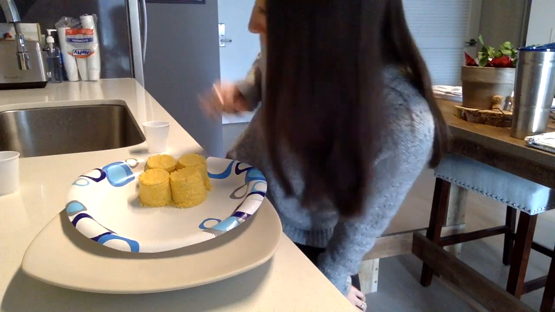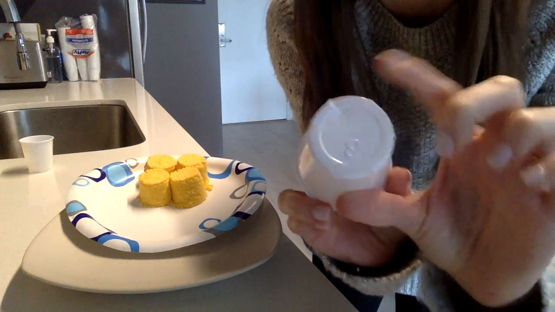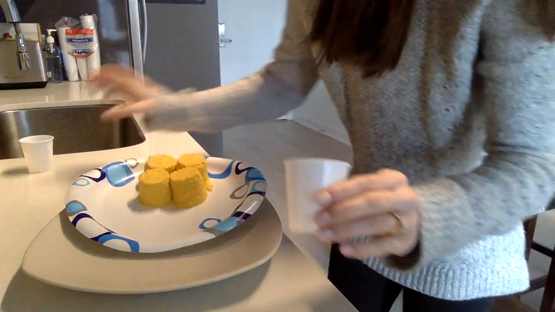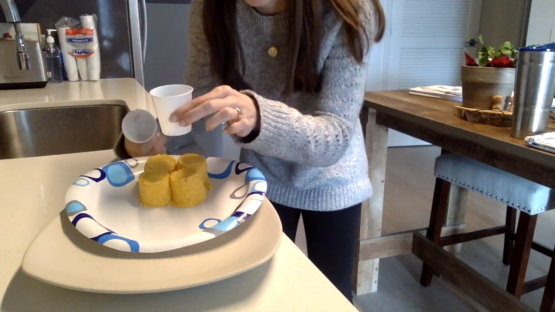So I have a cup here that has a hole at the bottom of it, you can see here, and I'm going to be adding a cup of water to it on top and watching rain pour down.